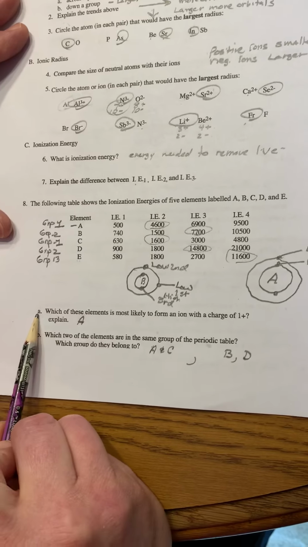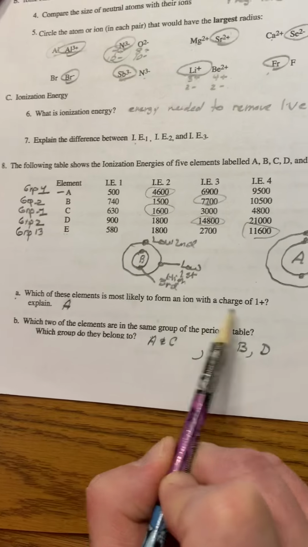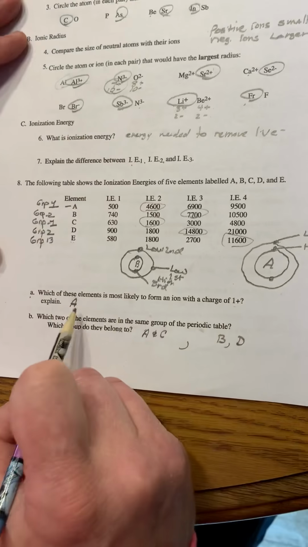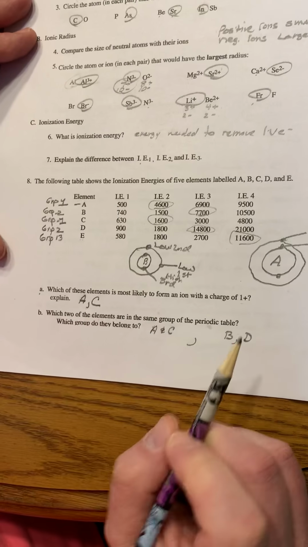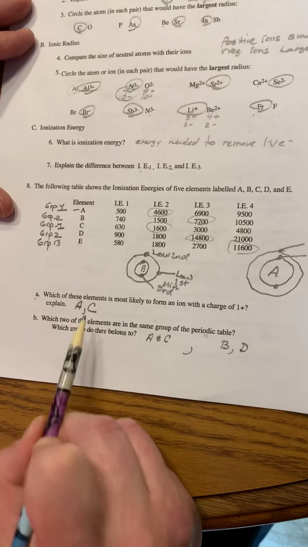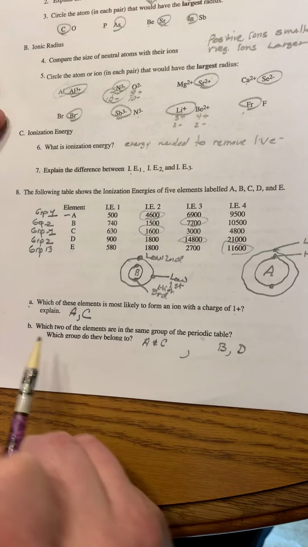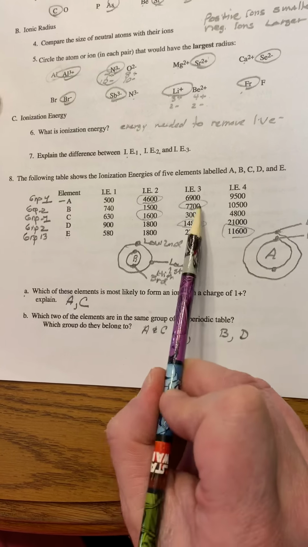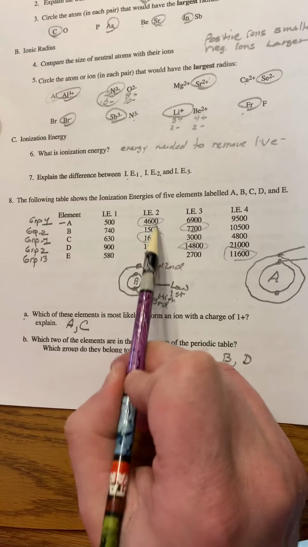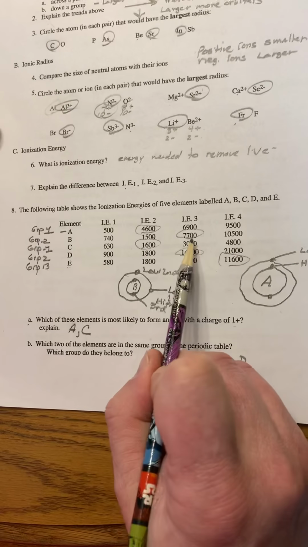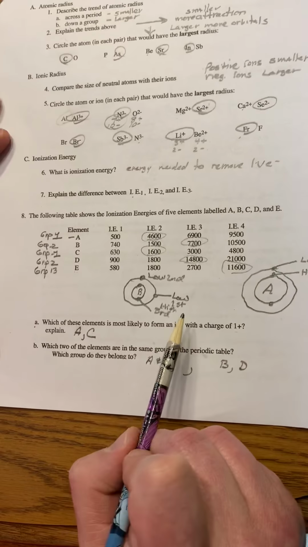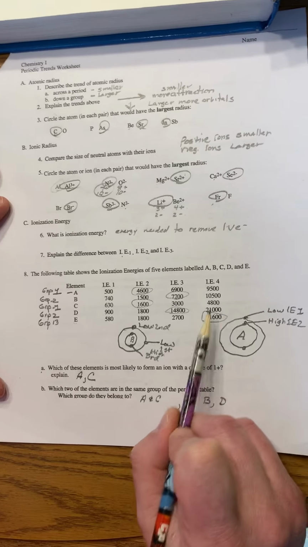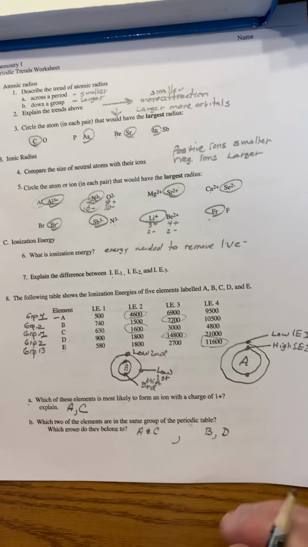So now we know the answer to A. Which of these elements is most likely to become a +1? That would be anything in group 1. So A and C, because they spiked at IE2. And then the last one, the ones that belong in the same group would be the ones you circled the high spike at. So A and C are in the same group, group 1, and B and D come from group 2. This guy's a loner. He's like group 13 over there, aluminum, gallium, boron, things like that.